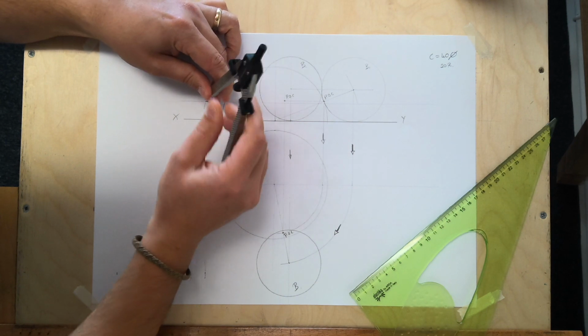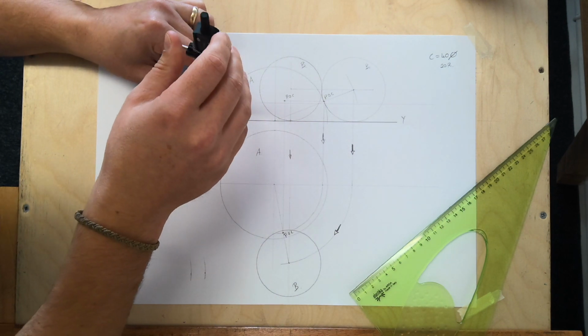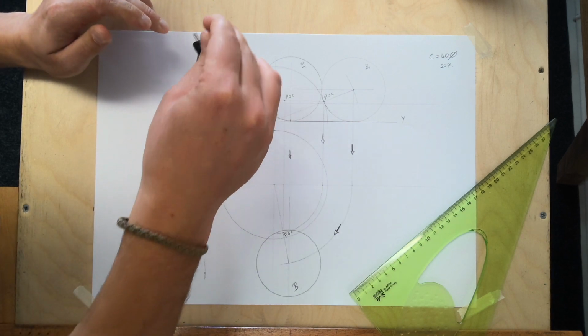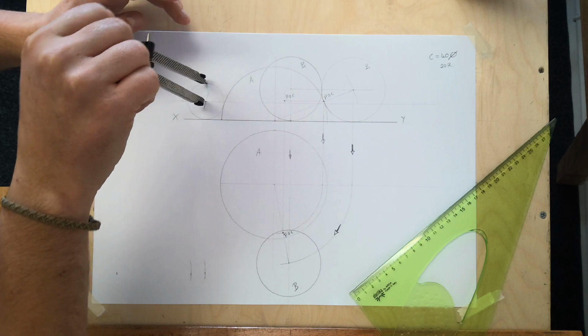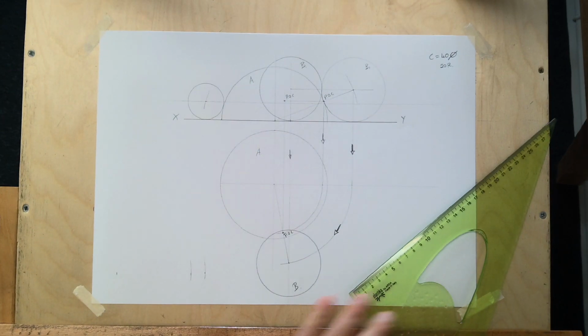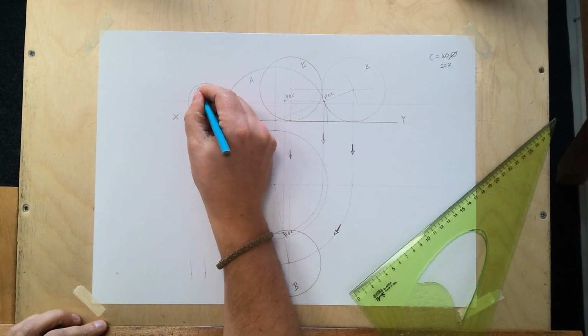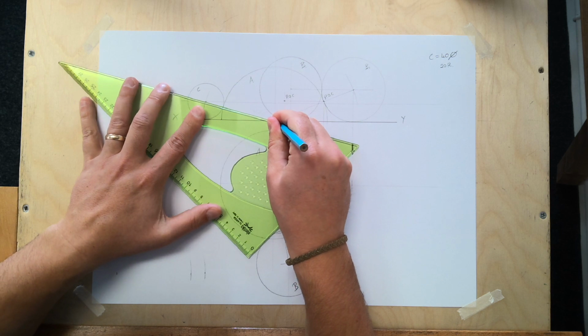Now, swing that circle. That is sphere C. Again, just throwing it in nice and light to start us off with. That is sphere C. Get its point of contact by joining our center to center.